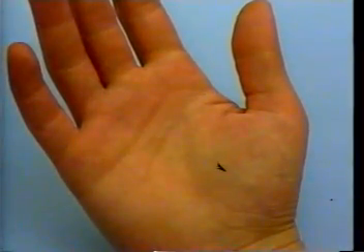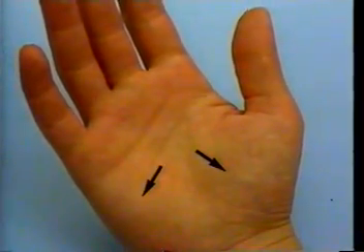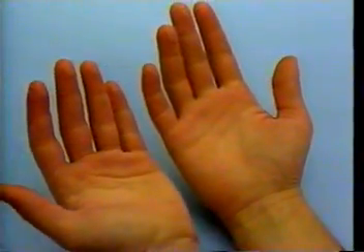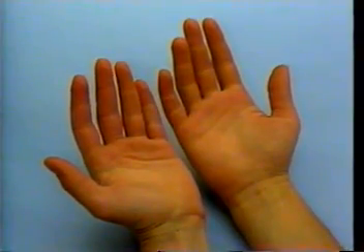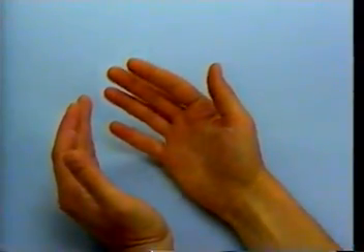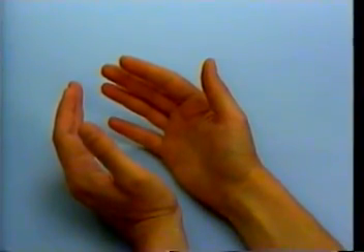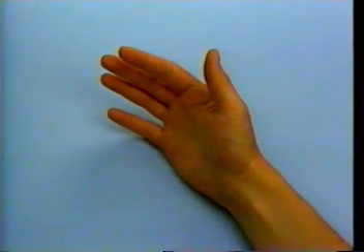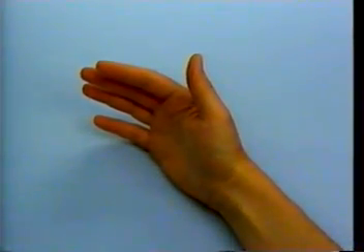Observe the regions of the thenar and hypothenar eminences, noting any difference between the two hands suggesting muscle atrophy. Observe the shape of the palm, and from the side note its saucer-like shape with the central depression.